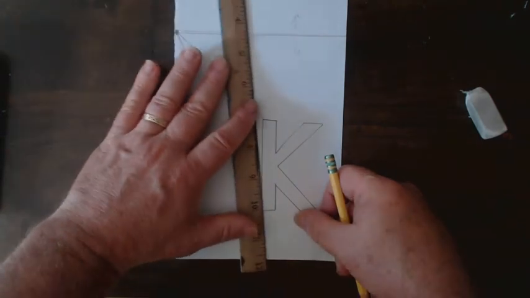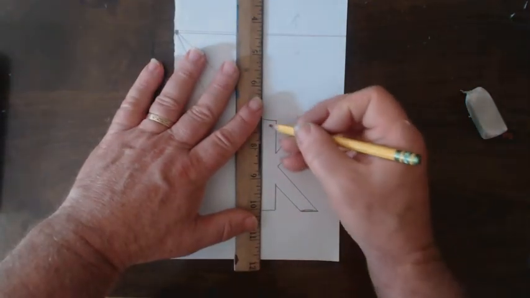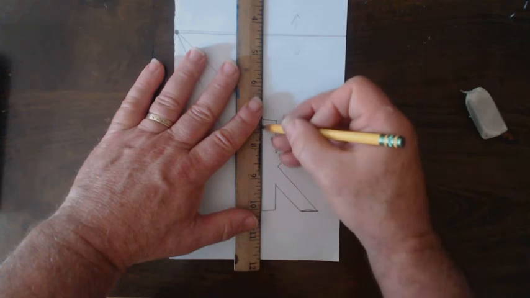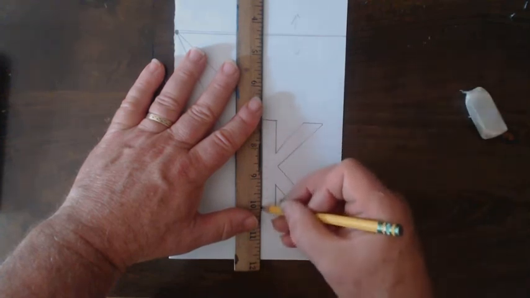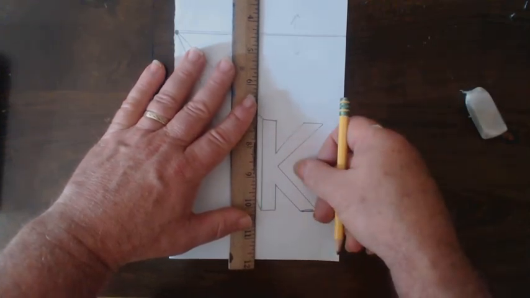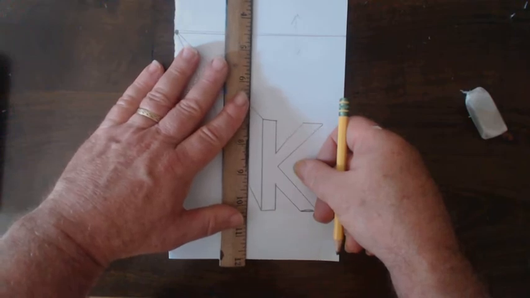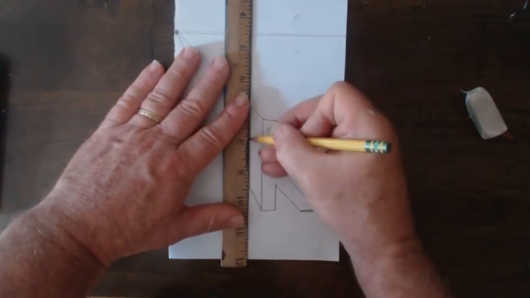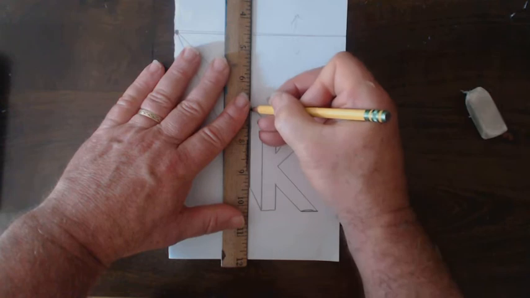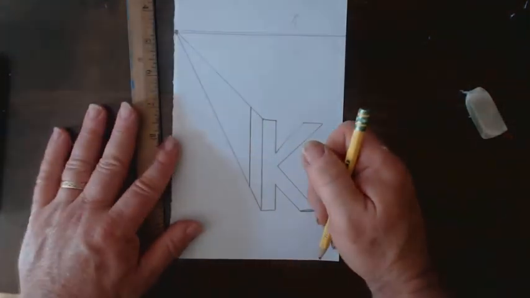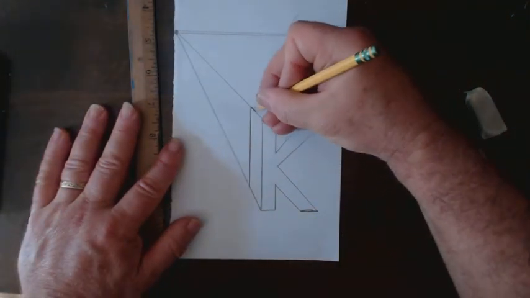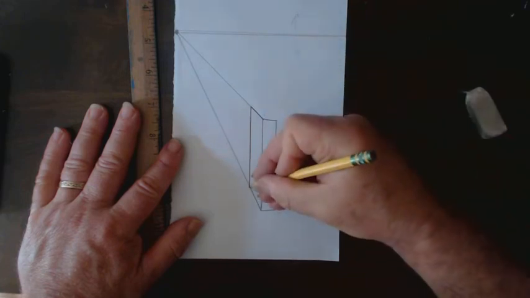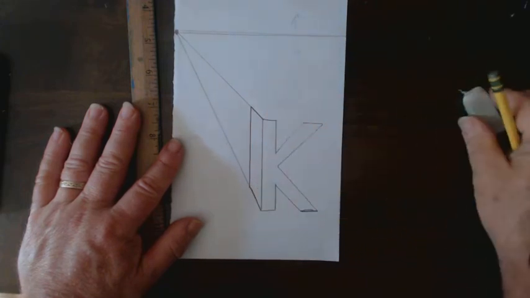I'm going to put my ruler directly on the bubble letter K. Notice that strong vertical that we started out with. I'm just going to slide it over a little and make a new vertical. This will be the back edge of the side of my K. I do want to keep that segment, and I do want to keep that little segment.